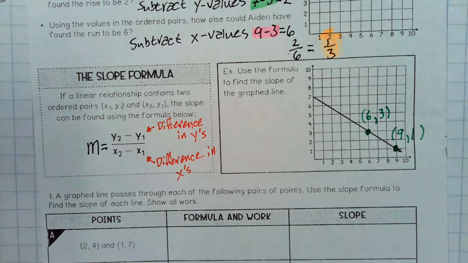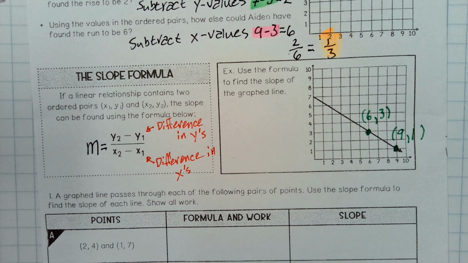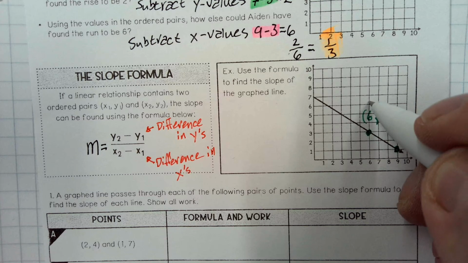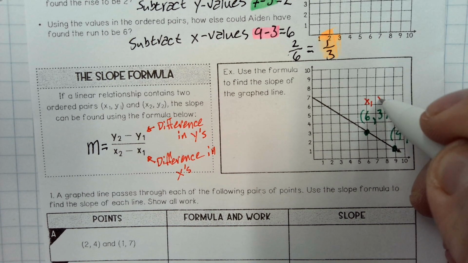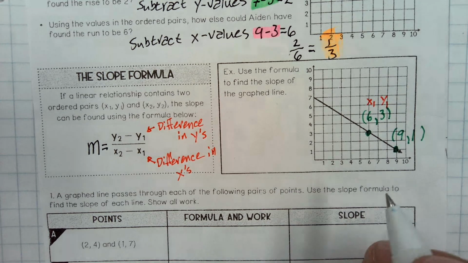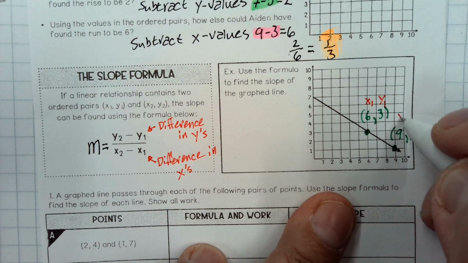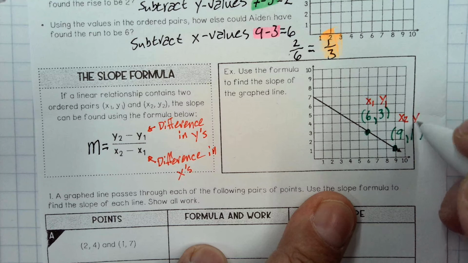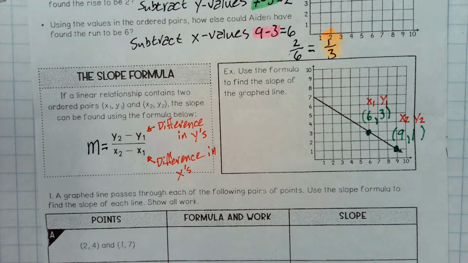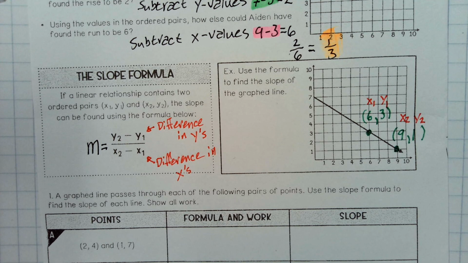Okay. So the first thing is to get some points. We got some points. They're on the line. The next thing is we have to assign them X1, Y1, X2, Y2. So we want the first ordered pair and the second ordered pair. So this is my first XY. I'm going to call it X1 and Y1. Okay. This is the second one. I'm going to call it x2 and y2. Okay? And after a while, we won't need to do that. But the first few times, it's a good idea.